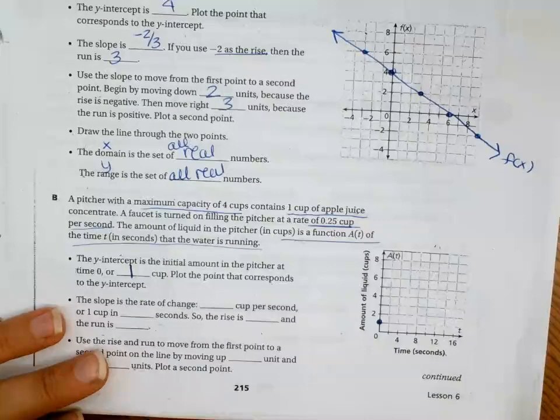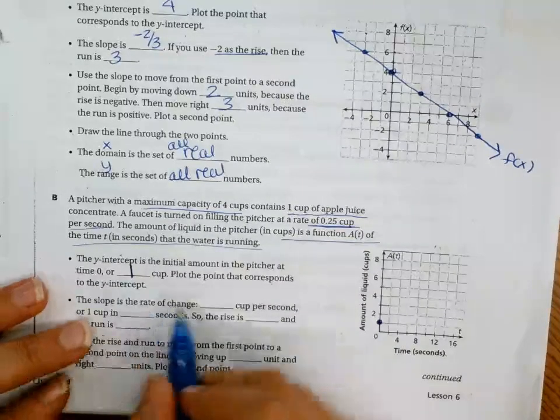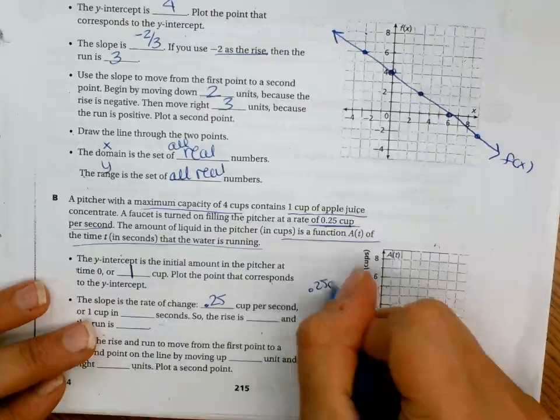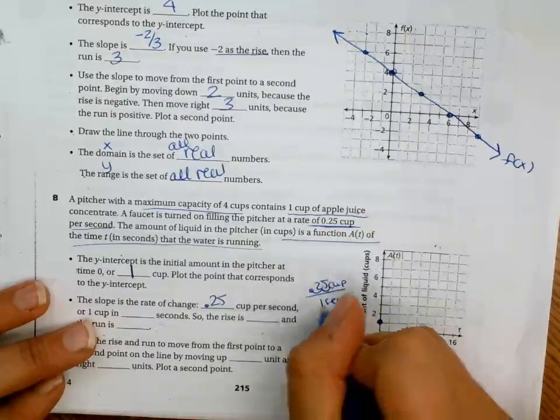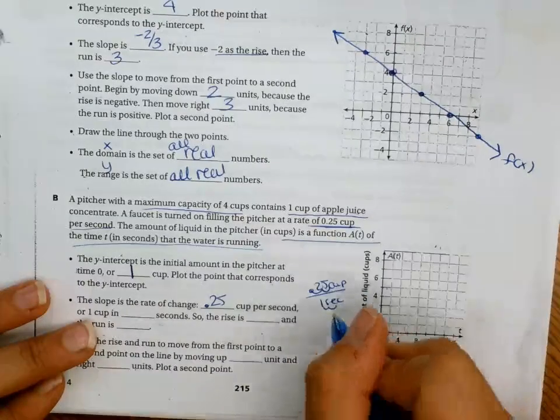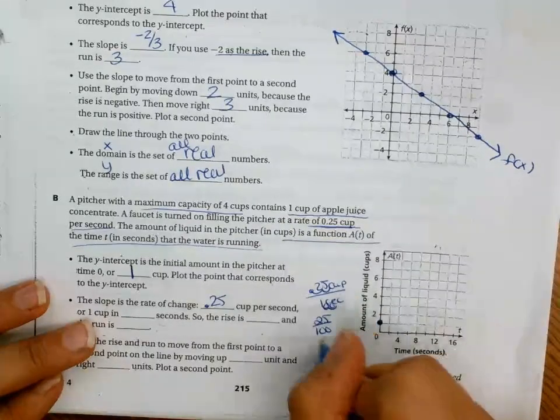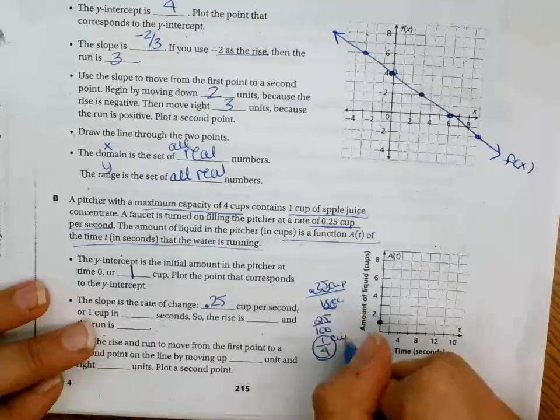And then you're filling up the water, right? And you're filling it up at 0.25 cups per second. So the slope or rate of change is 0.25 cups per second, or 1 cup in how many seconds? So if you're doing 0.25 cups per 1 second, move your decimal over twice. You'd have 25 out of 100, which is 1 out of 4, right? You can't have a decimal, so 1 out of 4. So your slope is really 1/4. 0.25 is 1/4, or 1 cup per 4 seconds.